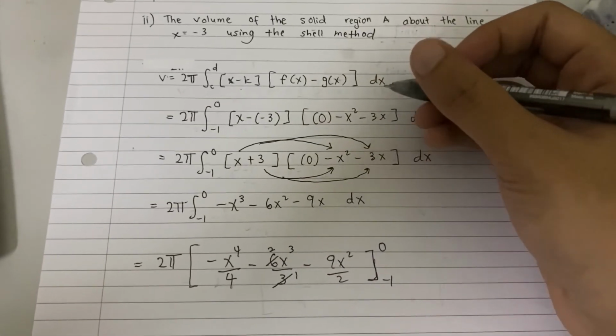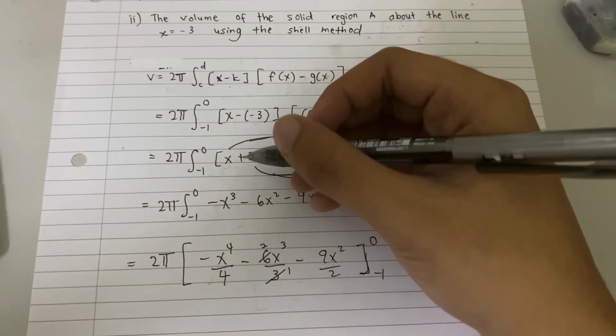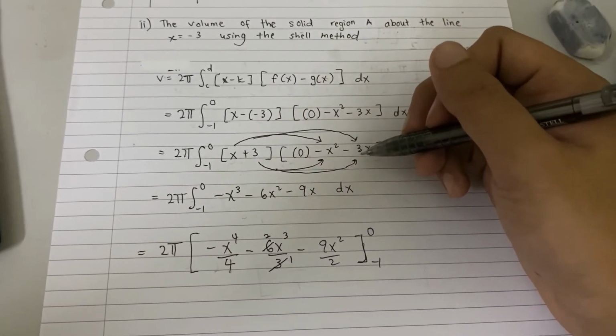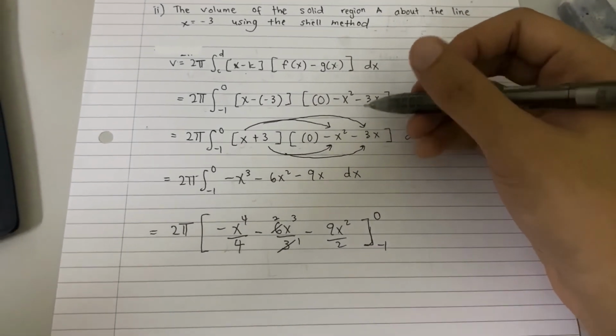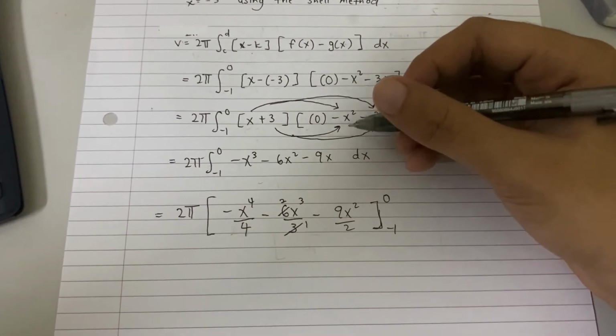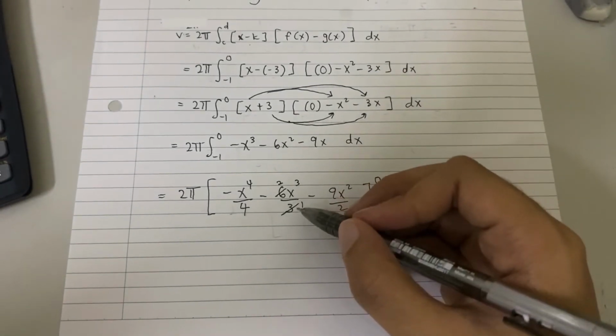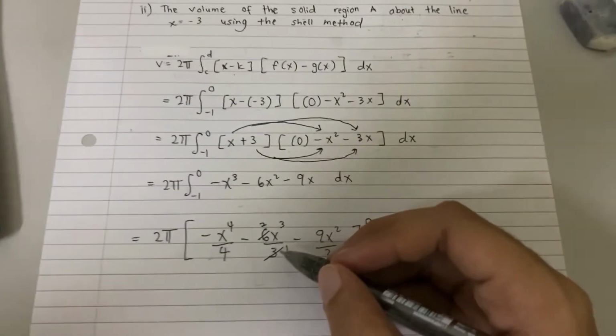And after that, we need to expand this equation, and this is the part that we have to expand. And after that, we can start to integrate. And as you can see here, we can simplify.